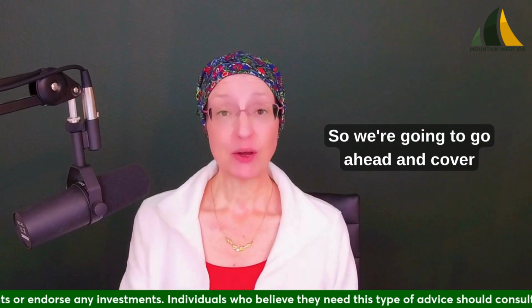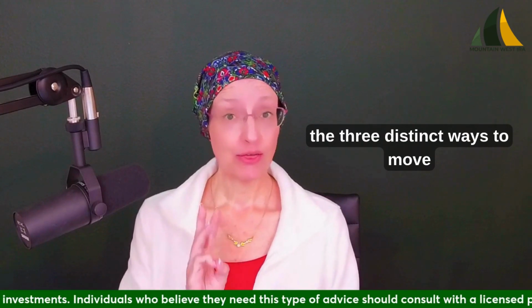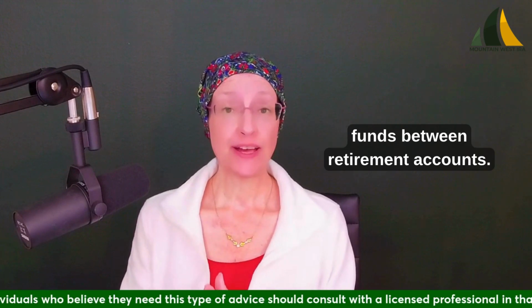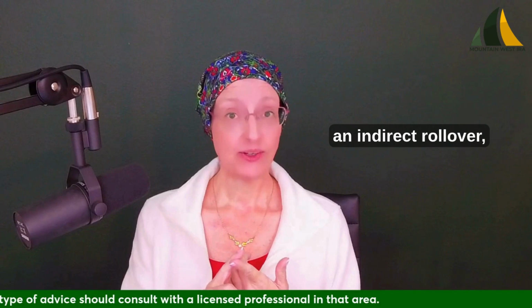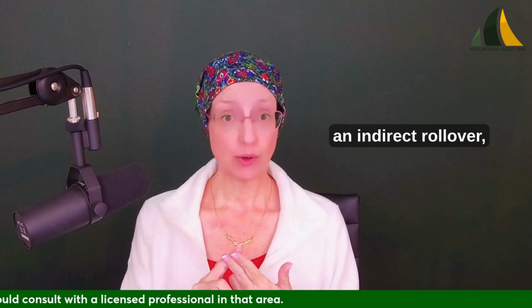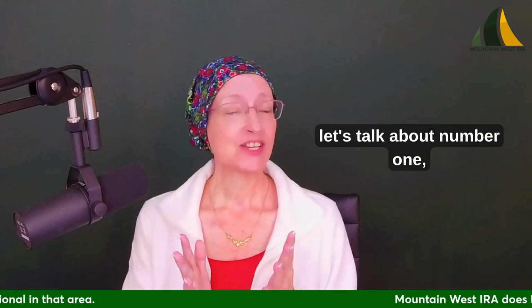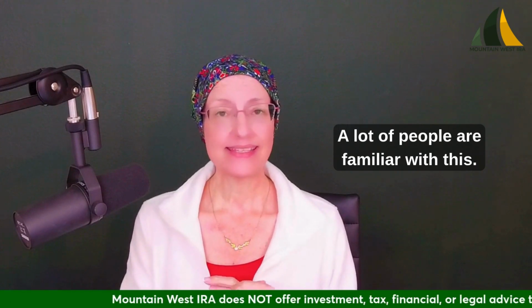So we're going to go ahead and cover the three distinct ways to move funds between retirement accounts. That is a transfer, an indirect rollover, or a direct rollover. So first of all, let's talk about number one, the indirect rollover. A lot of people are familiar with this.